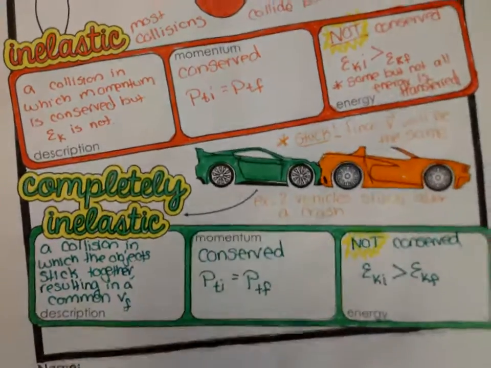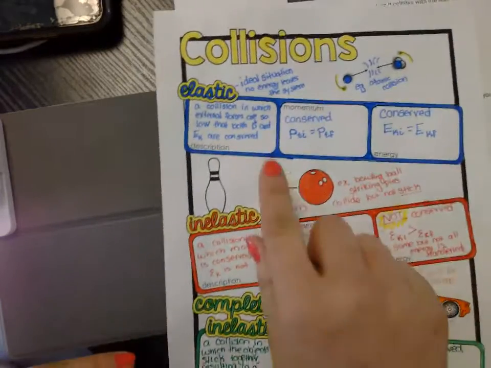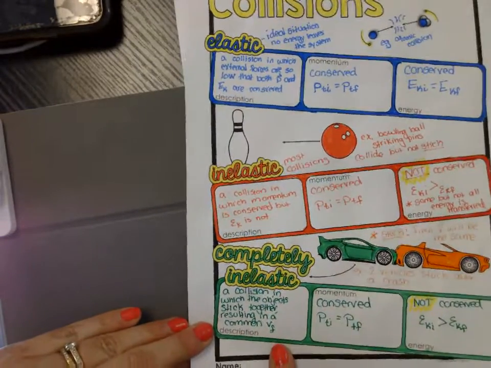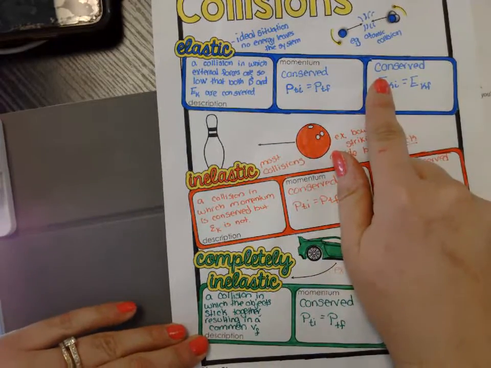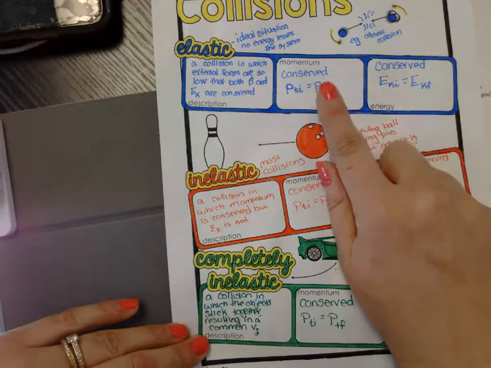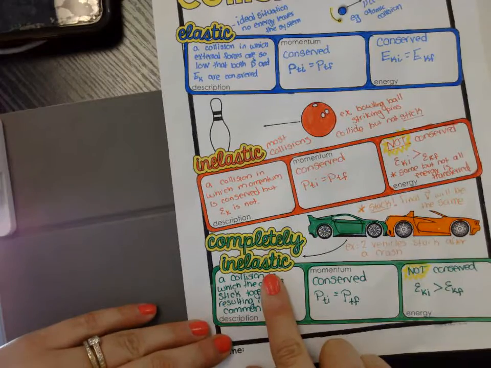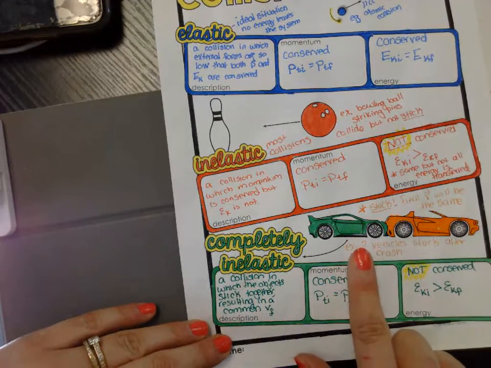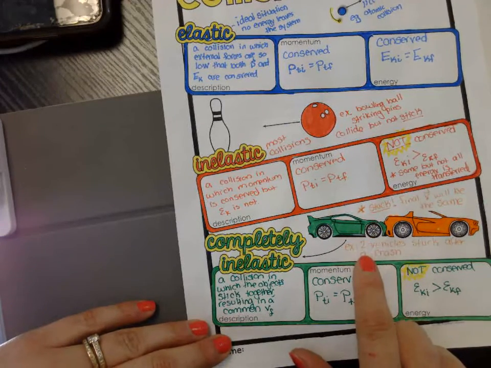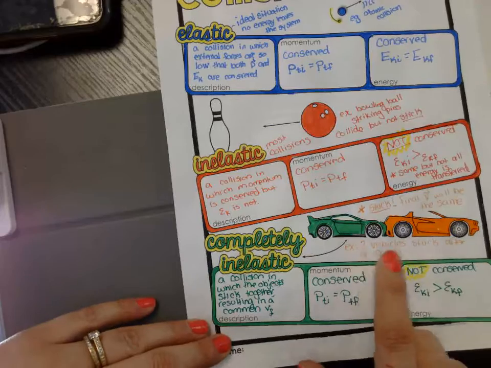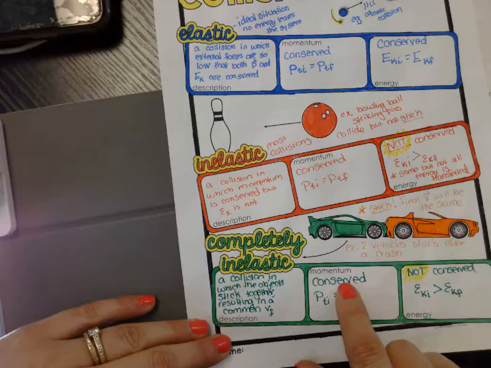So just as a simple review, there's three types of collisions. Your three types of collisions are elastic, inelastic, and completely inelastic. Elastic, it's an ideal situation. All of your energy is conserved. They completely bounce off each other and all of your momentum is conserved. And completely inelastic, they don't bounce off each other. They stick together. An example of it is when two vehicles stick together in a crash. None of your energy is conserved, but all of your momentum is conserved.